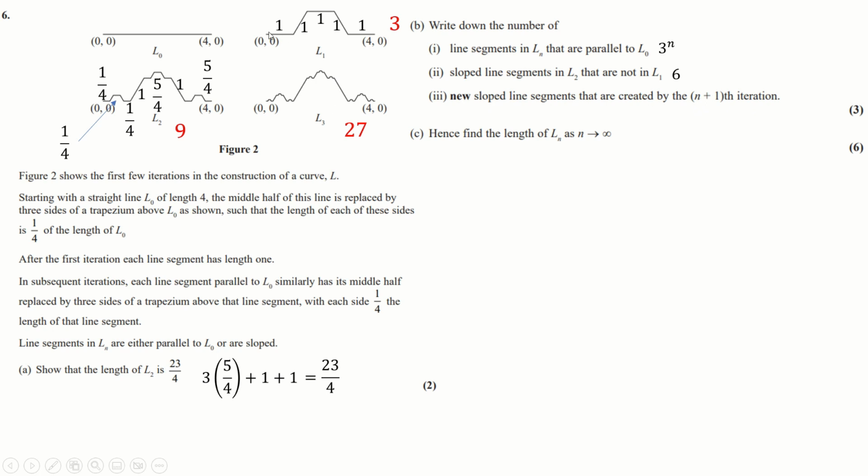Every time you break up a horizontal line segment, you create 2 new slopey line segments, I guess. So, for example, here we broke up 1 horizontal, we got 2 slopey ones. Here we broke up 3 horizontal line segments, which gave us 3 times 2 slopey ones. And here we have to break up 9 horizontal line segments, which are going to give us 9 times 2, or 18 slopey ones. The formula is going to be 2 lots of 3 to the n.